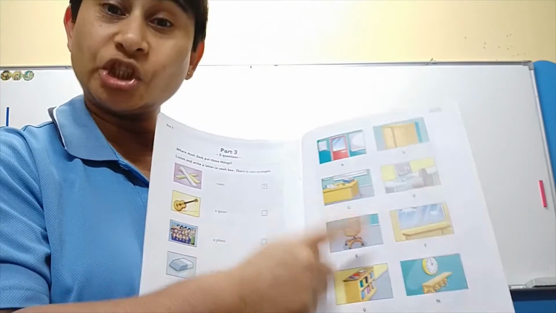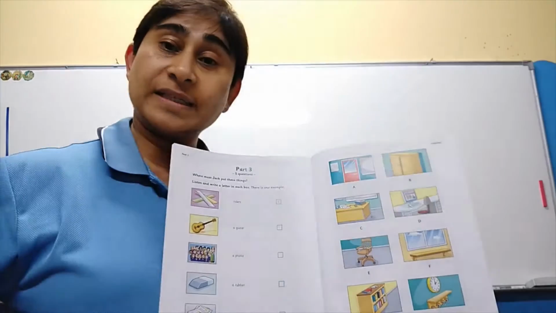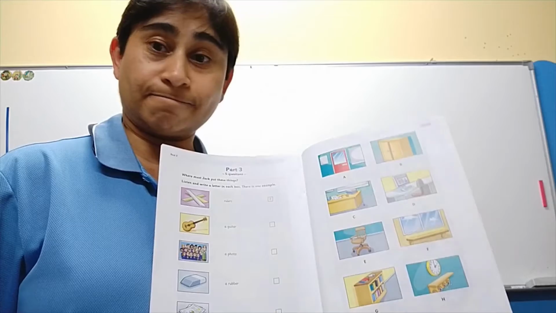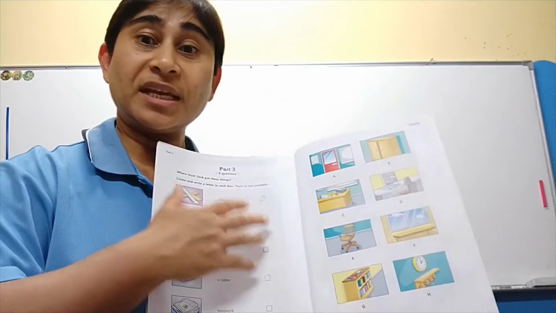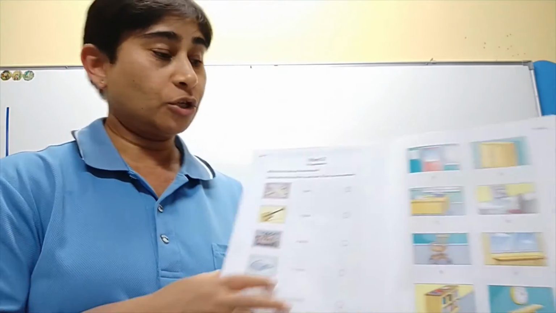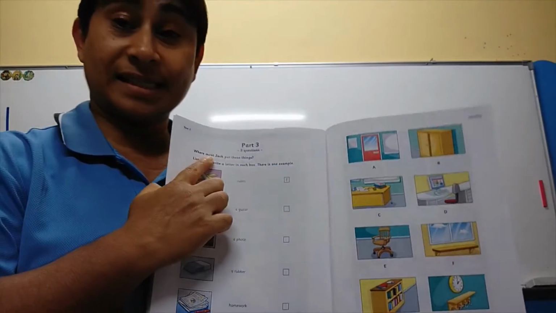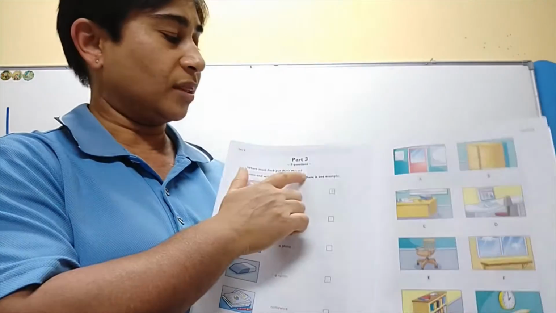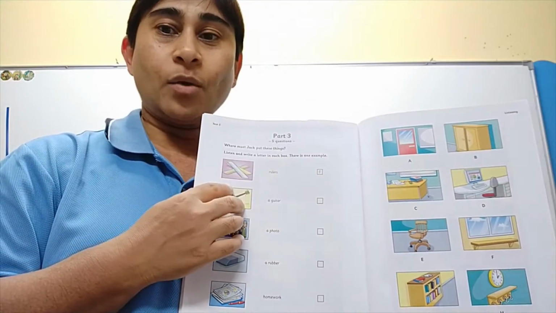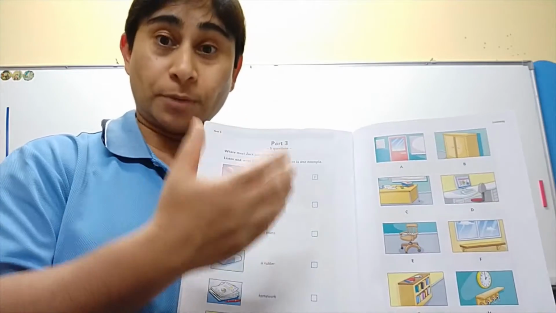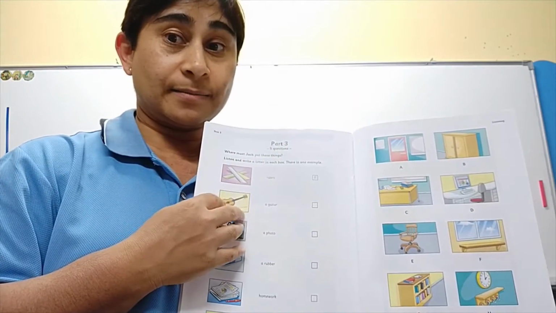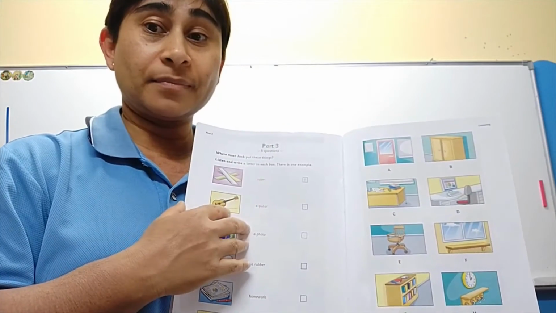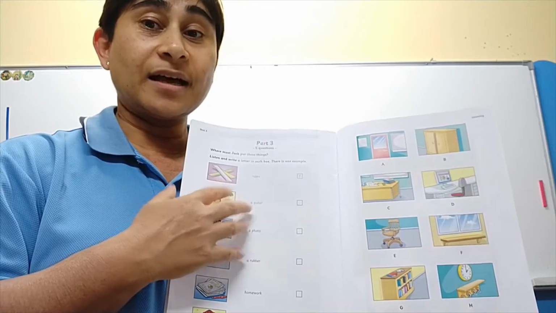Or they can be location words. What's location words? In, on, under, next to, in front of, behind something. Okay? So we need to know what these are. So it says, where must Jack put these things? Okay, where must he put them? So he's going to put them somewhere. What tense is it? It's future. He didn't put them yet. He's waiting for the teacher to tell him. Okay, so these are future tense.